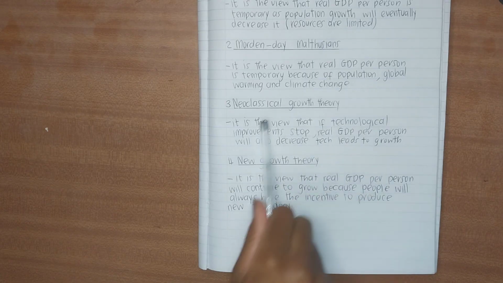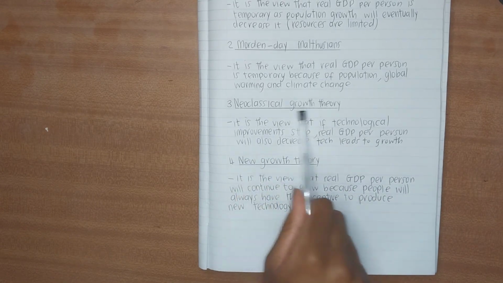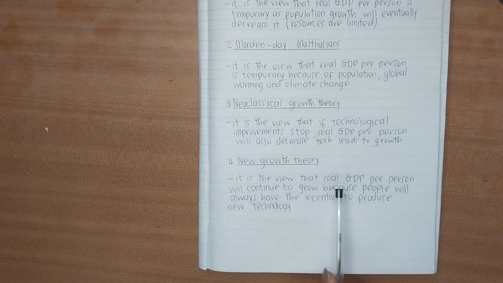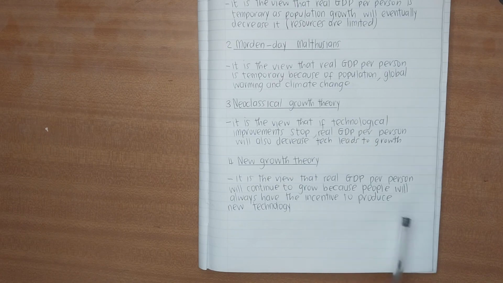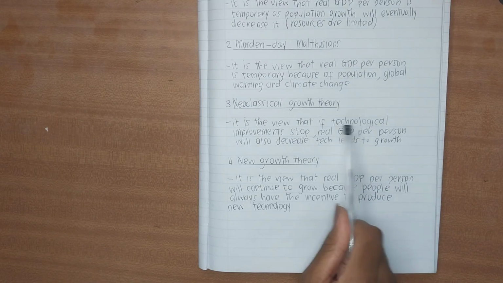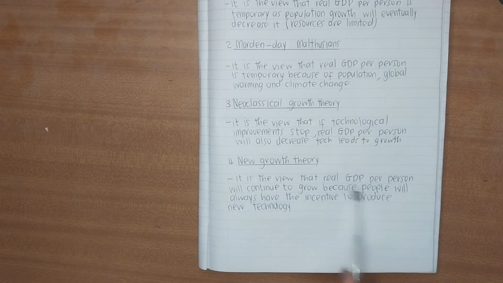So it's an improved view of neoclassical growth theory. It is saying that yes, technological advancements do cause an increase in real GDP per person. However, unlike the neoclassical theory where we are saying it might stop, in this one it will never stop because people will always have the incentive to produce new technology.